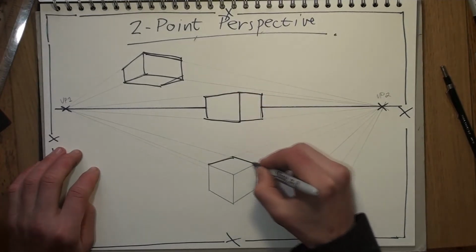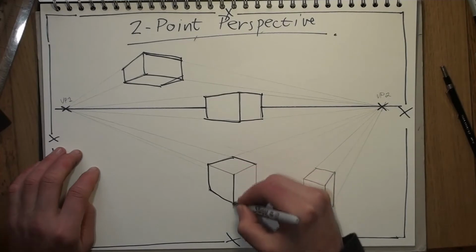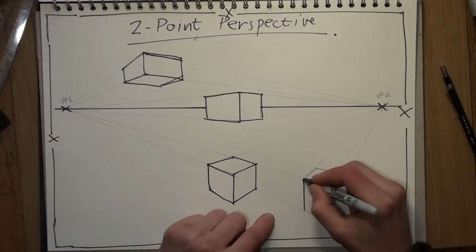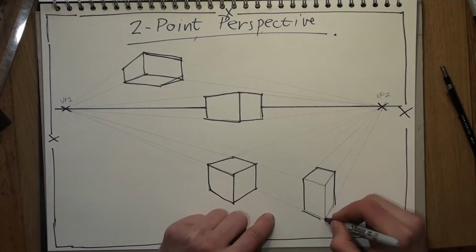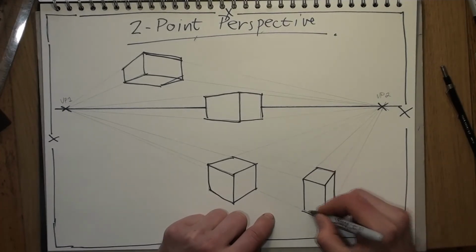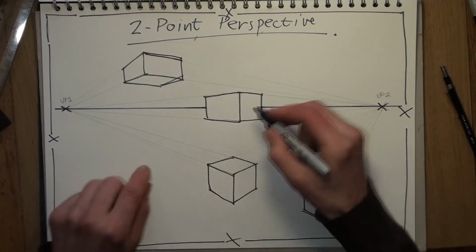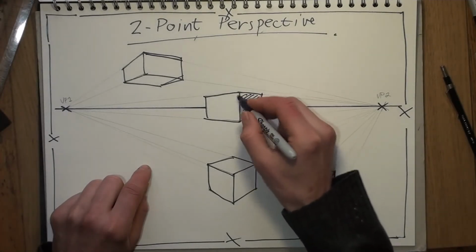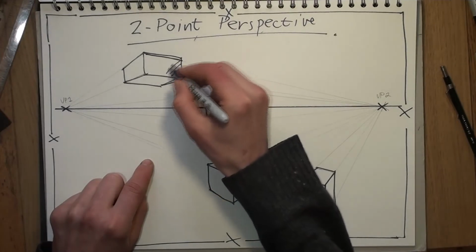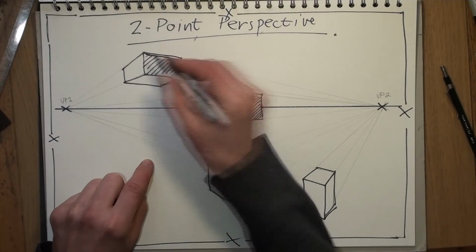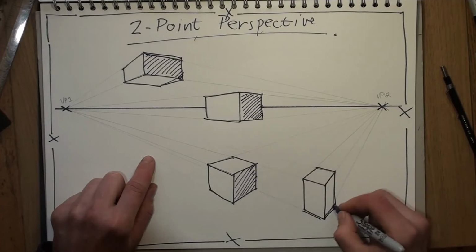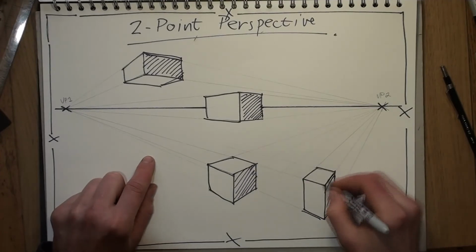That's okay, because the point of what I'm doing right now isn't to get a perfect drawing, it's to demonstrate a solid understanding of the rules. Because if you understand the rules, you can start playing. And you can start incorporating it.